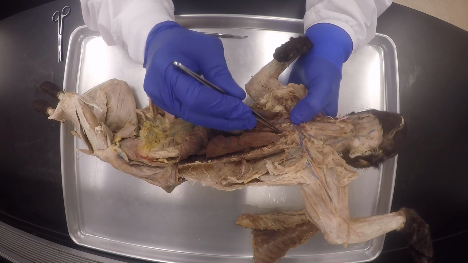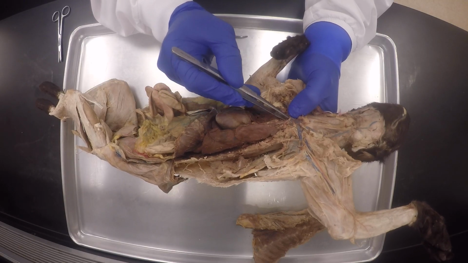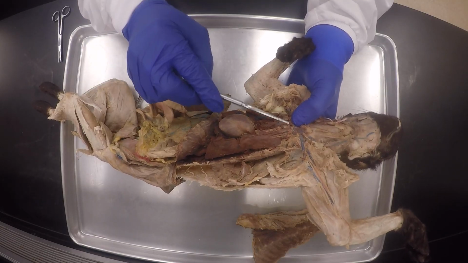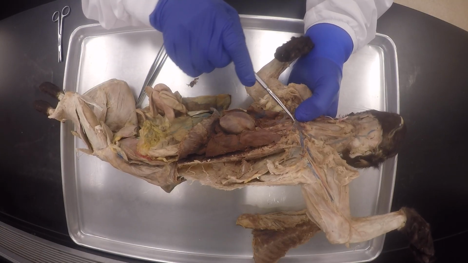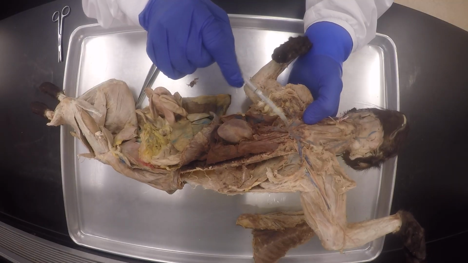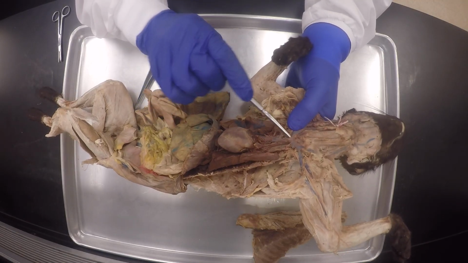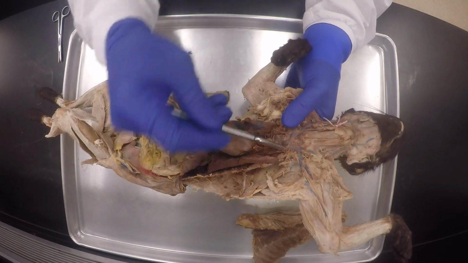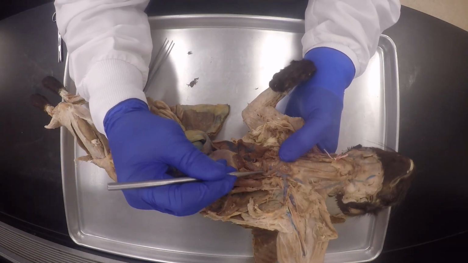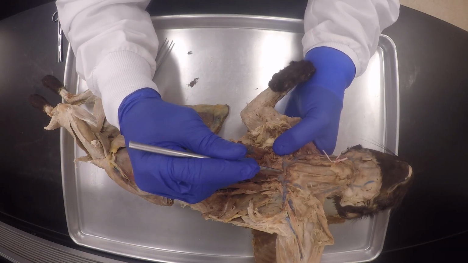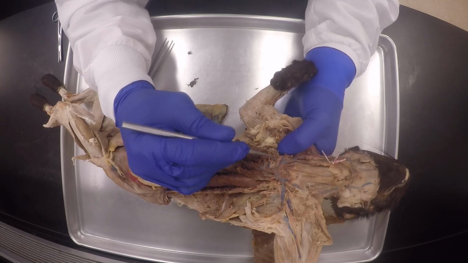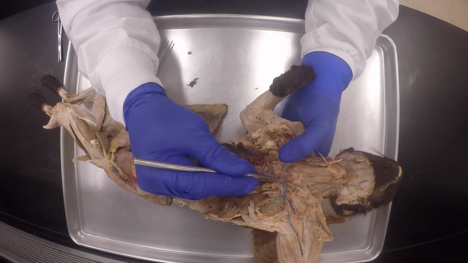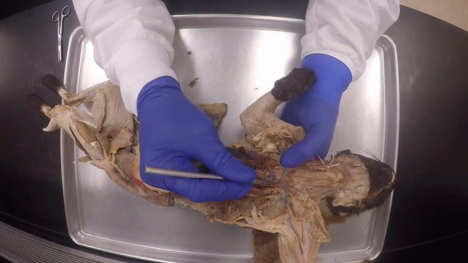And then you see the split here. This will be the right subclavian artery right here. You see what I'm saying? I scooted to this side. Okay. So there's the right subclavian. Do you see, my good friends?